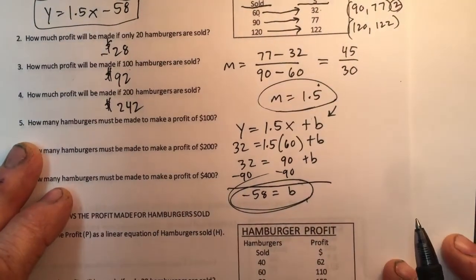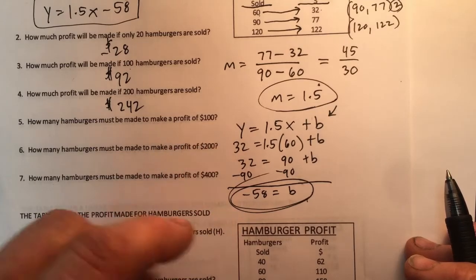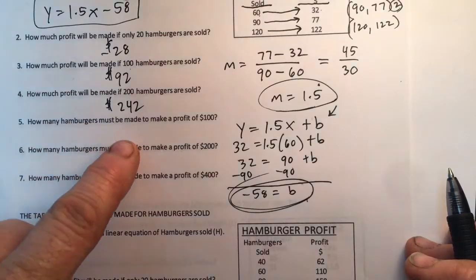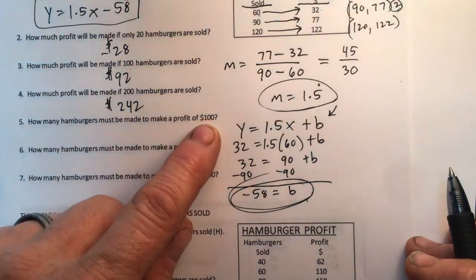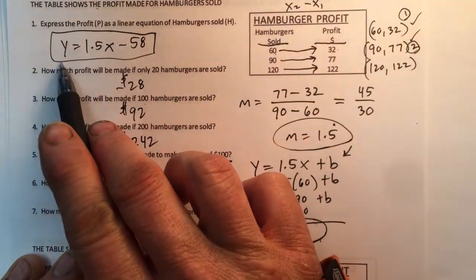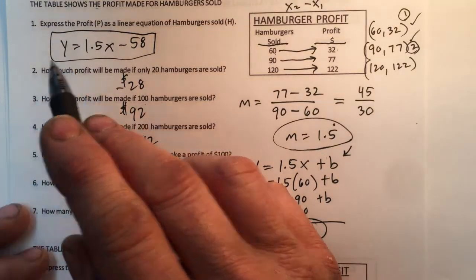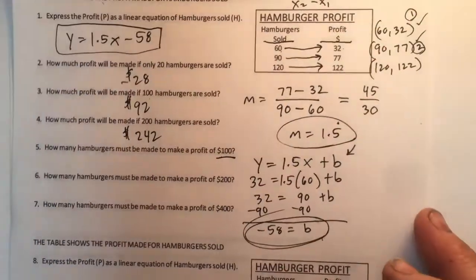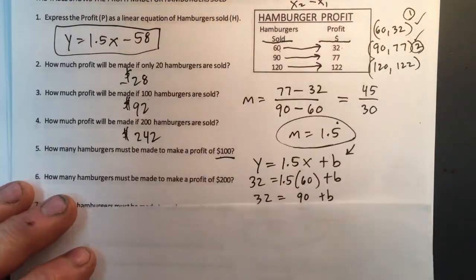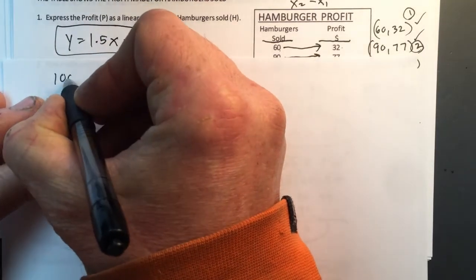Now, if you get to number 5 here, how many hamburgers must be made to make a profit of $100? Now you see, you make $92 if you sell 100 hamburgers. How many hamburgers must you make to make a whole $100? All right, y is my profit, so I need to put 100 right there for y. Let me get another piece of paper so I can write this down. So I want a profit of $100, so I'm going to put $100 right there for y.